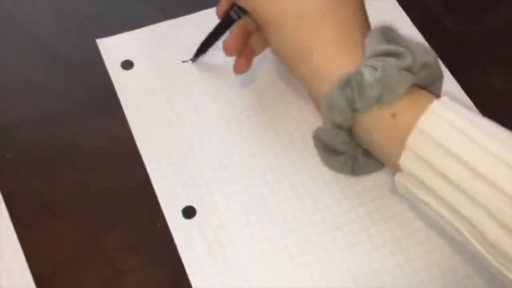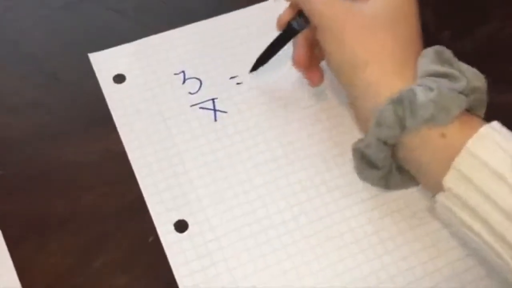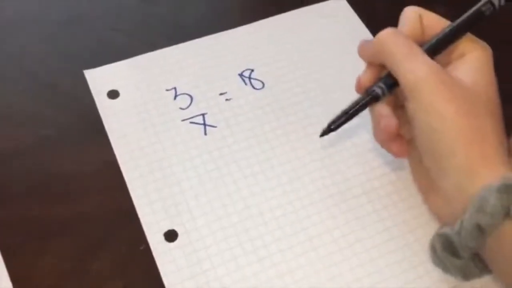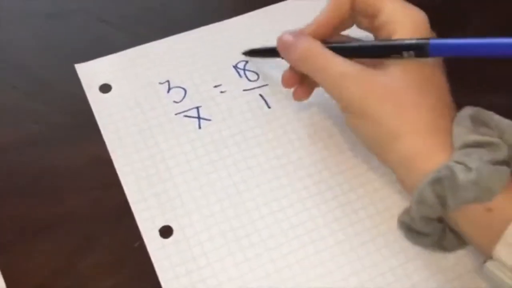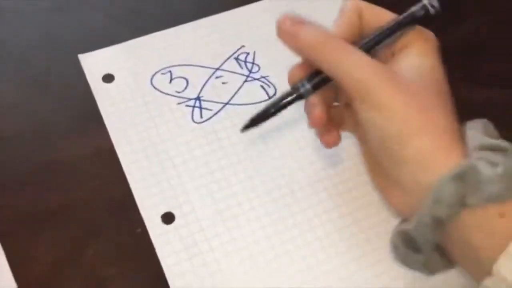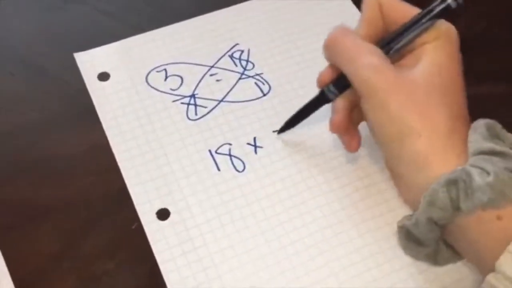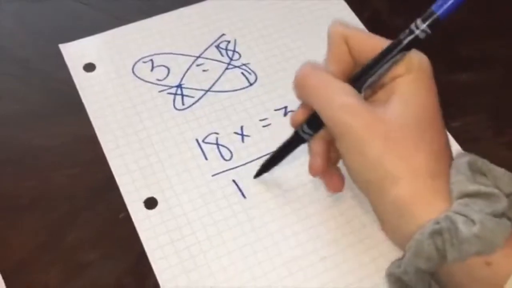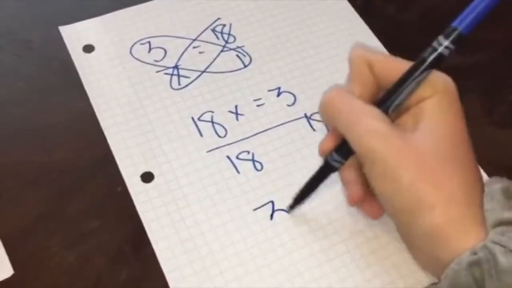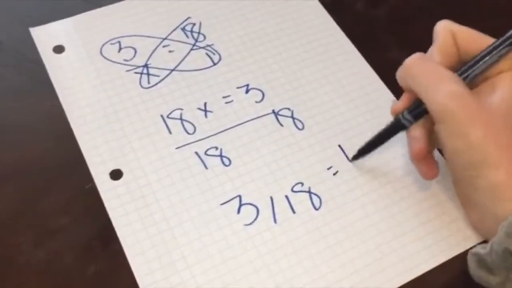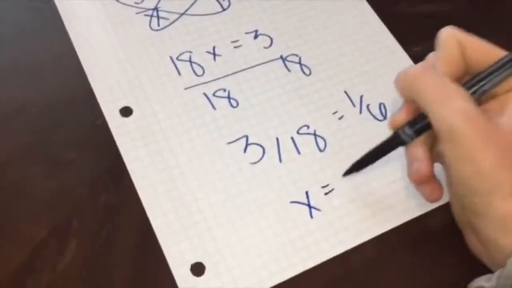Alright, so our equation is 3 over x equals 18. First we want to set the problem up and then cross multiply, so make it 18 over 1. After you cross multiply, you'll get 18x equals 3. Divide each side by 18. 3 divided by 18 is 1/6, and that's your answer.